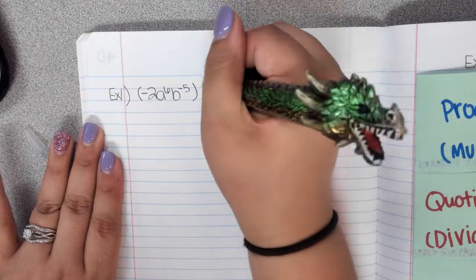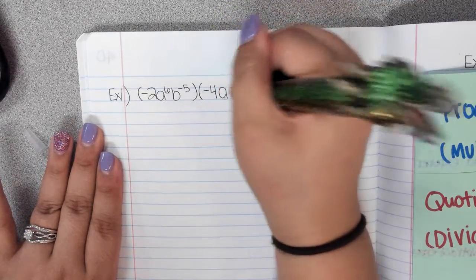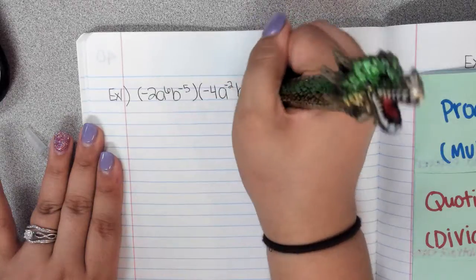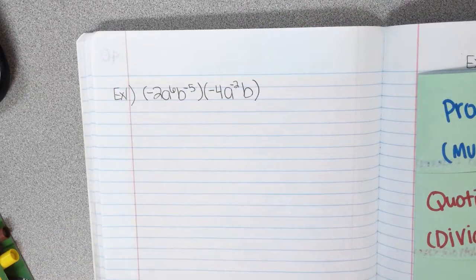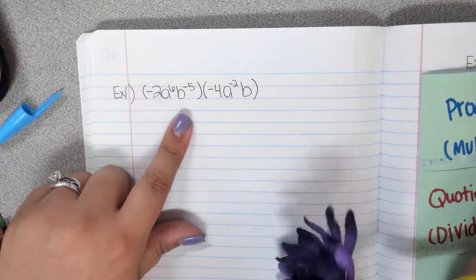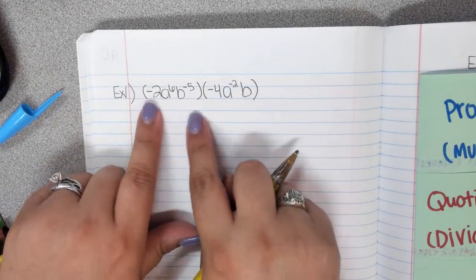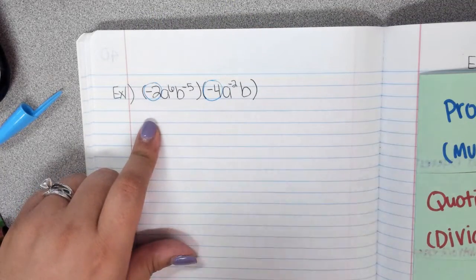-2, a to the 6, b to the -5 times -4, a to the -2b. All right, for this one, it's multiplying, so we're going to use our product of powers rule. I have to multiply my coefficients, so what's -2 times 4?